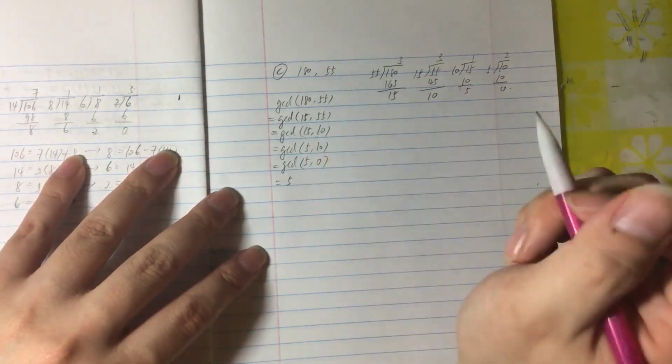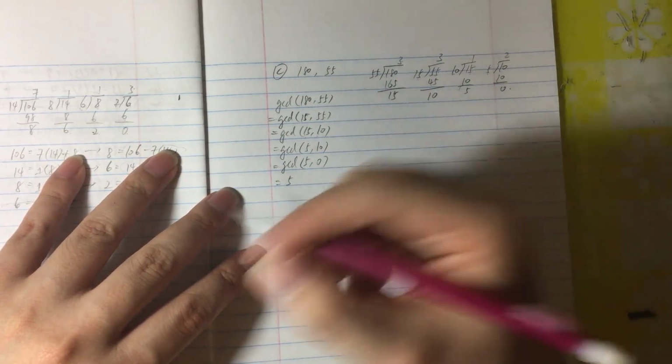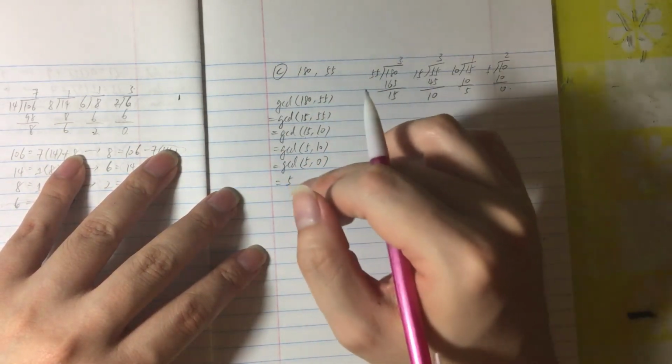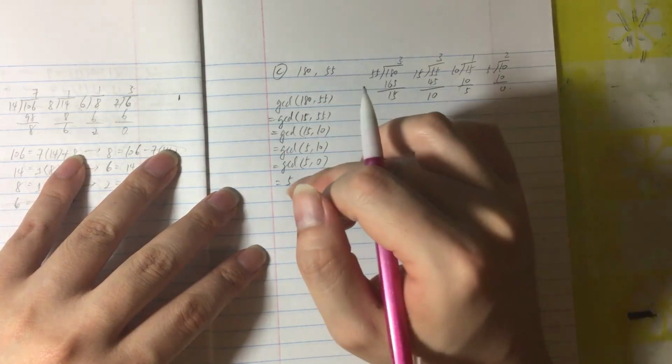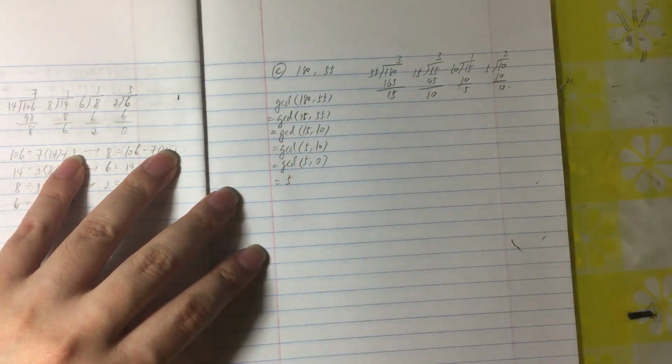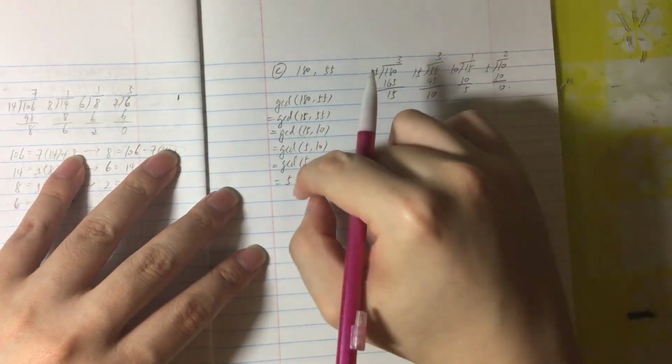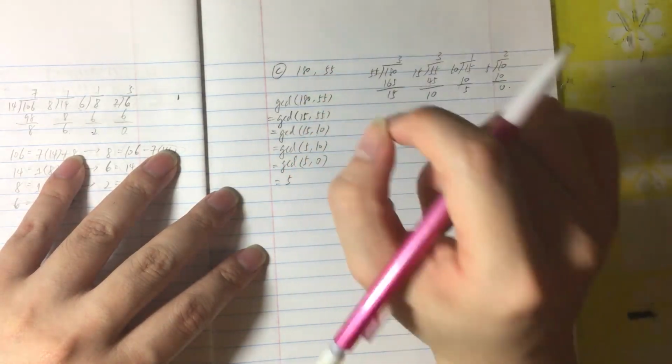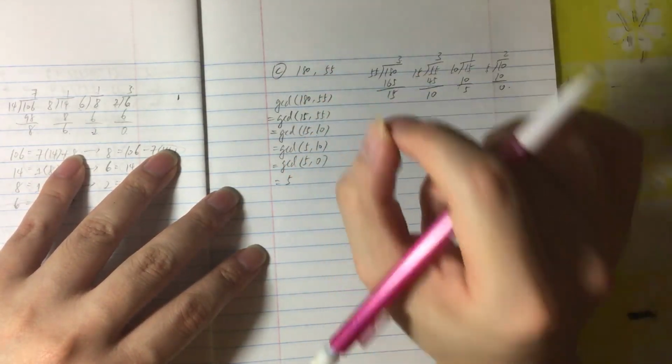That's the GCD. Next, Bezout's theorem says we can write 5 as a linear combination of these two numbers. So next, let's try to write 5 in terms of these two numbers using the extended Euclidean algorithm.